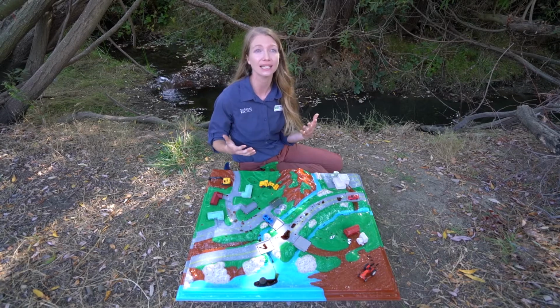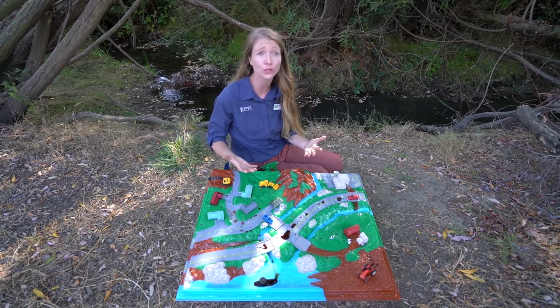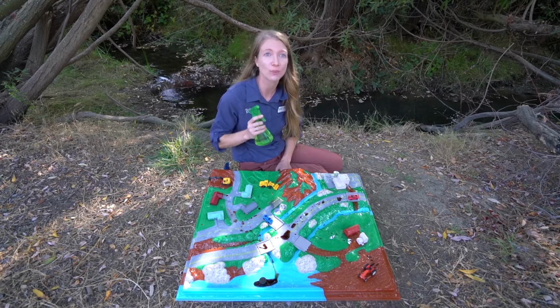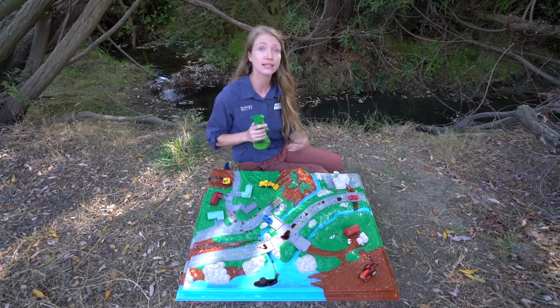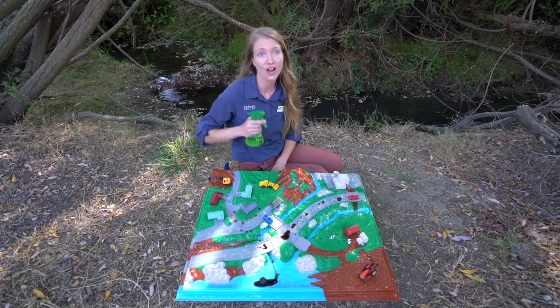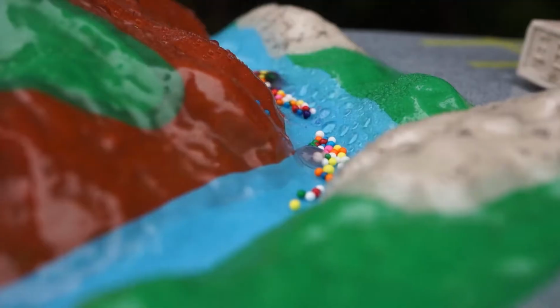Wind and rain are powerful enough to move pollutants. I'm using water from this spray bottle to represent rain. Go ahead and write down what you think will happen to the pollutants when it rains. Are you ready? Let's go.